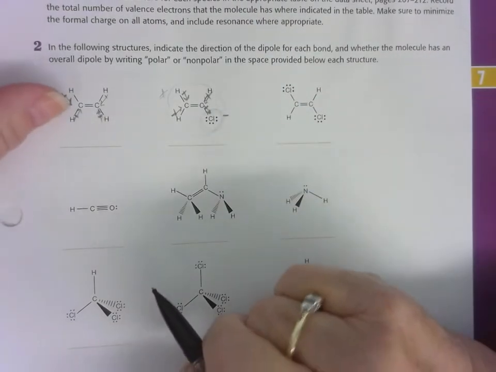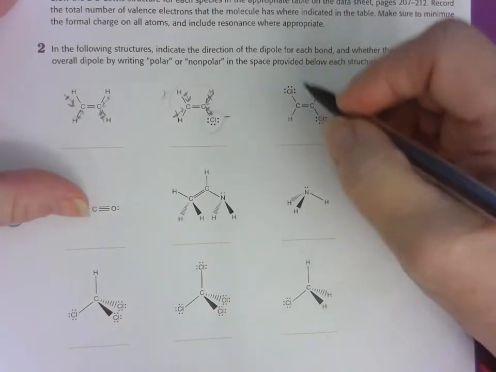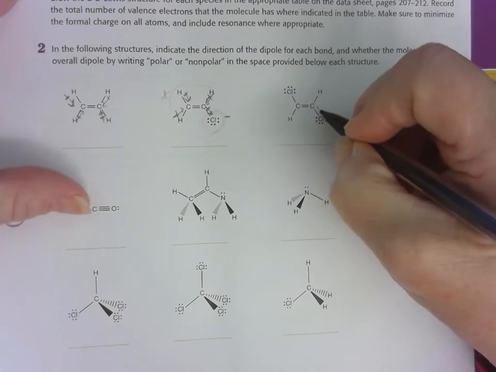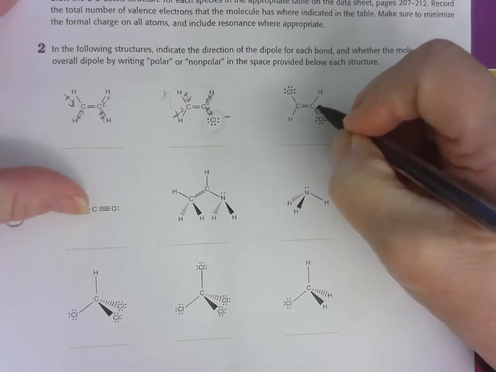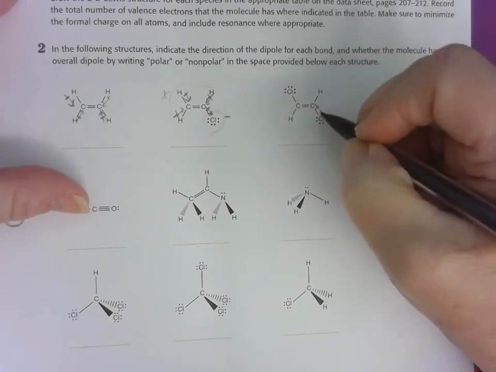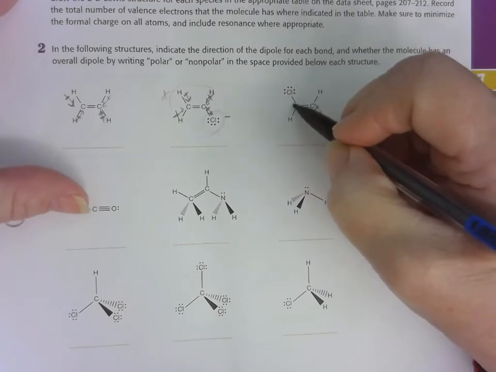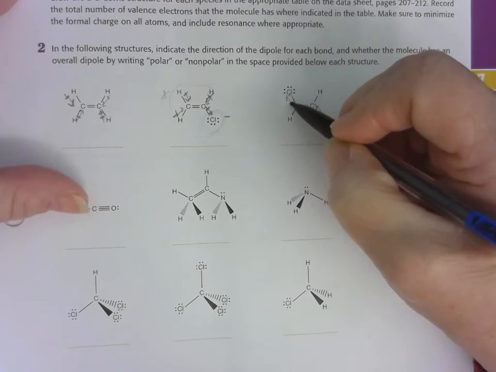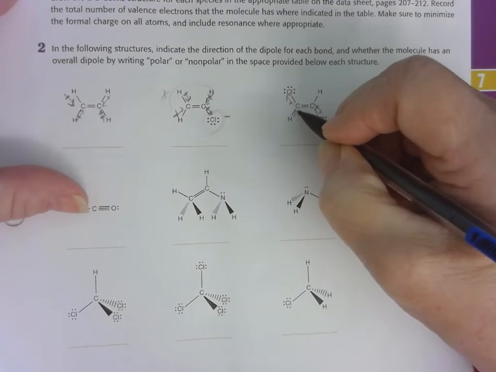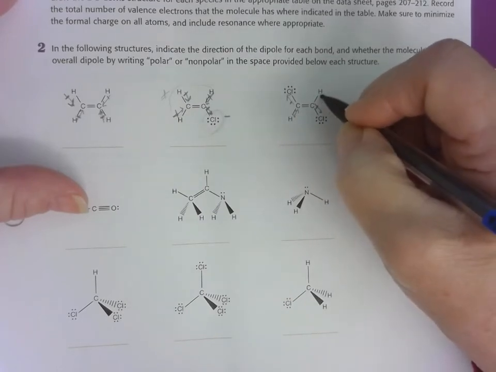Okay, so now we have the same thing here where we have a chlorine, and it's going to be more negative, and this chlorine is going to be more negative, and the carbon's going to be more positive, but this carbon's going to be more negative, and this is going to be more positive here.